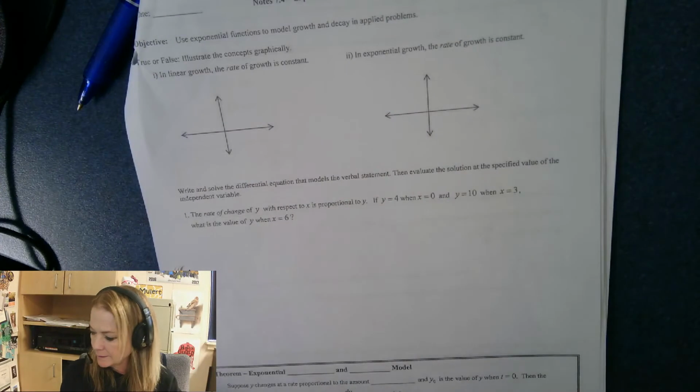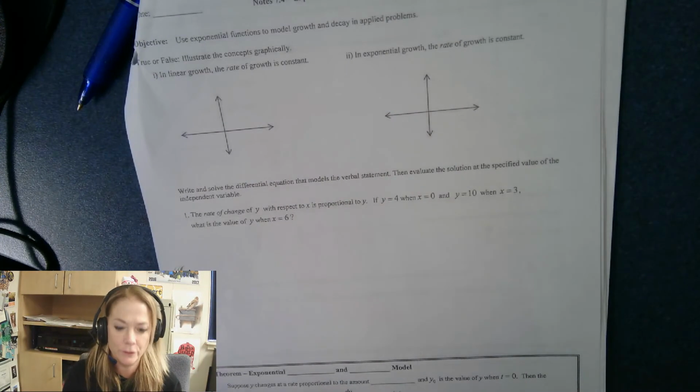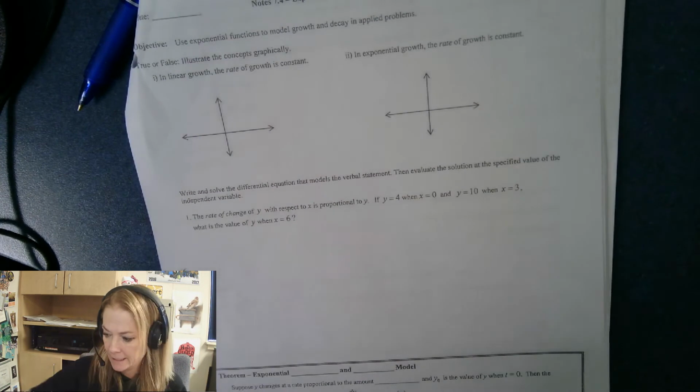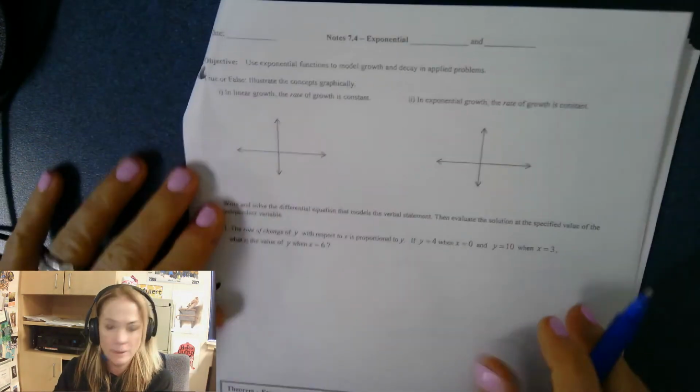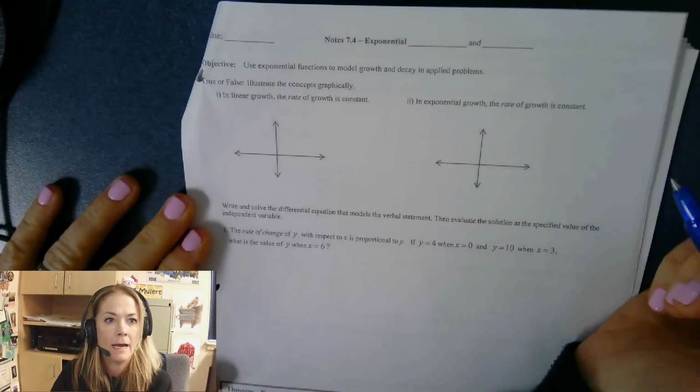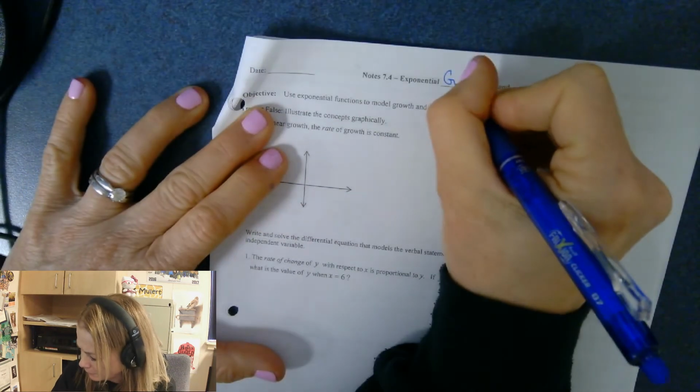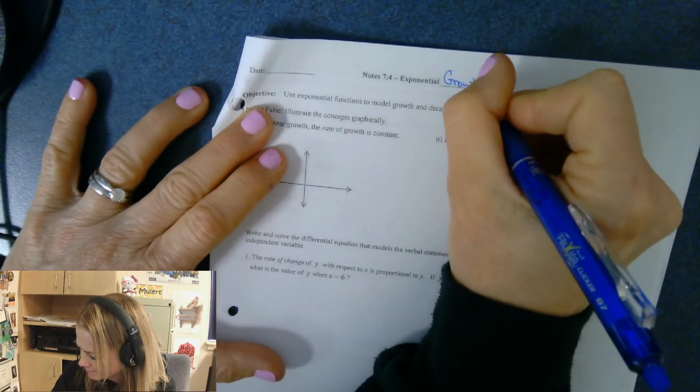B calculus, we are going to start 7.4 and do 3 pages here on exponential growth and decay. All right, so here's our notes. Let me tune in here and let's get started. Growth and decay.